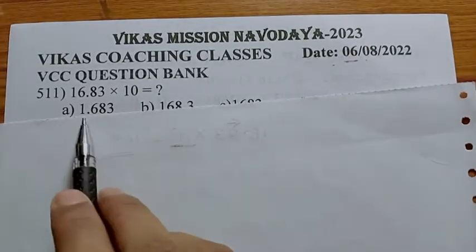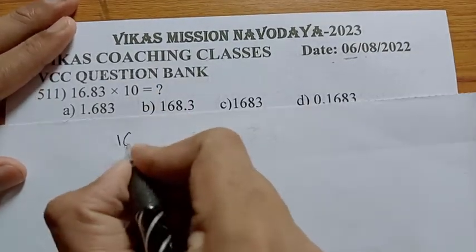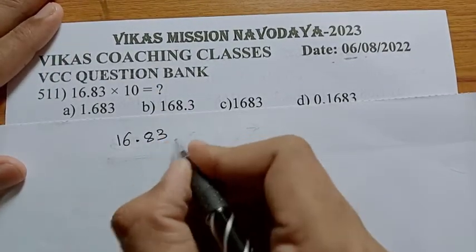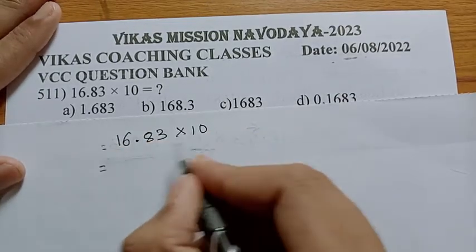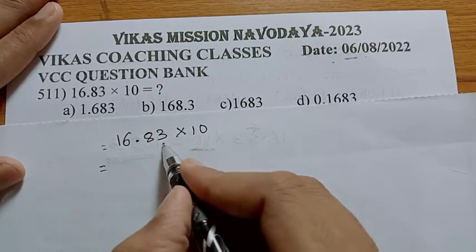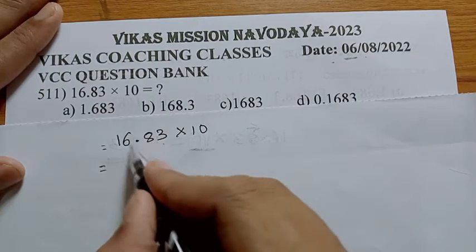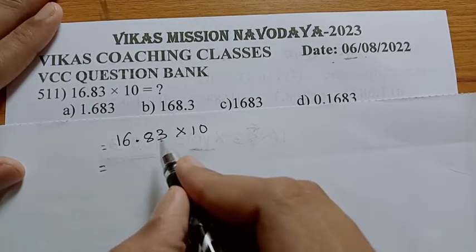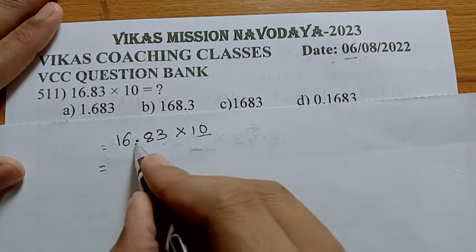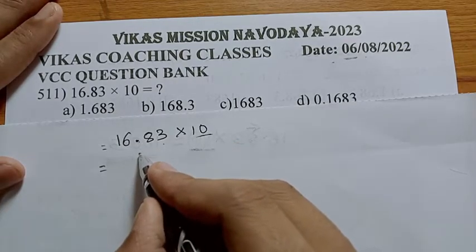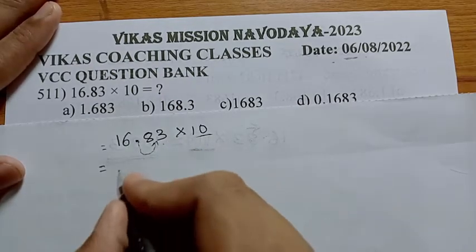VCC question bank question number 511. The question is 16.83 into 10. Here, when we are multiplying two decimals, that is 16.83 and 10, we have to note that the decimal point will shift to its right side. That is, when 10 is there, the shifting of decimal will take place to the right by one place. That is, it will be shifted to this side.